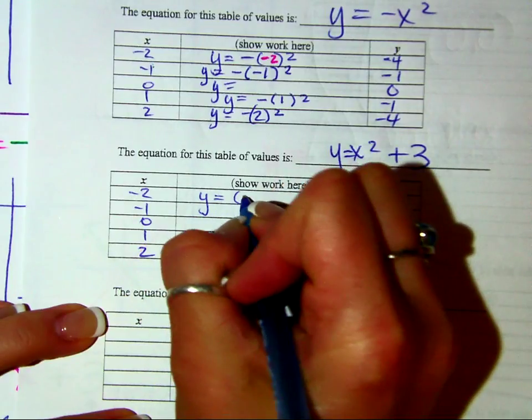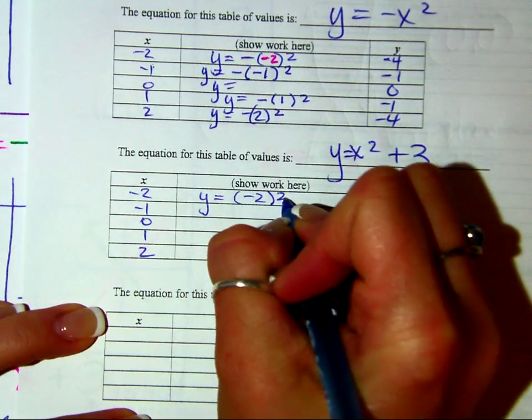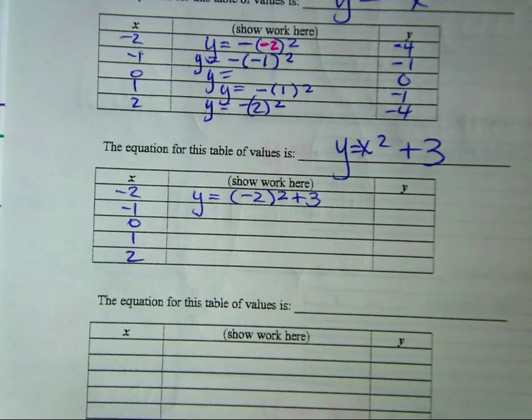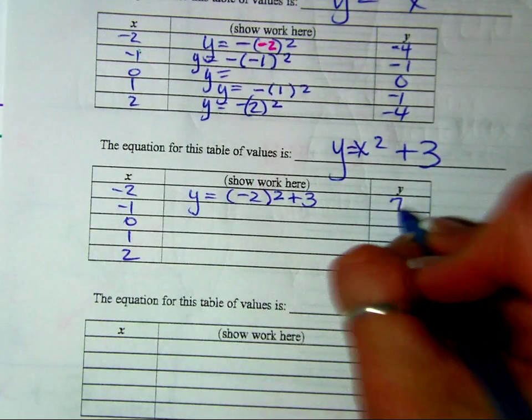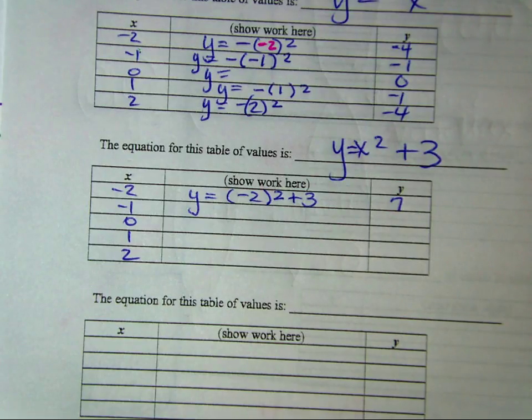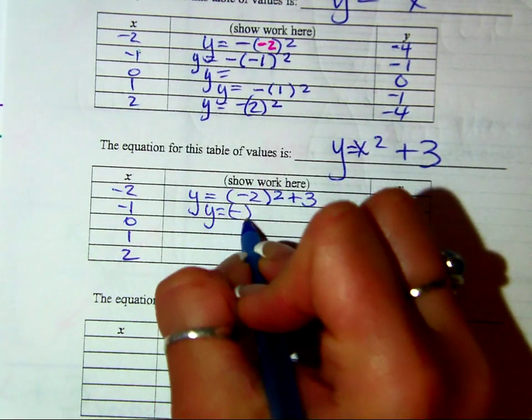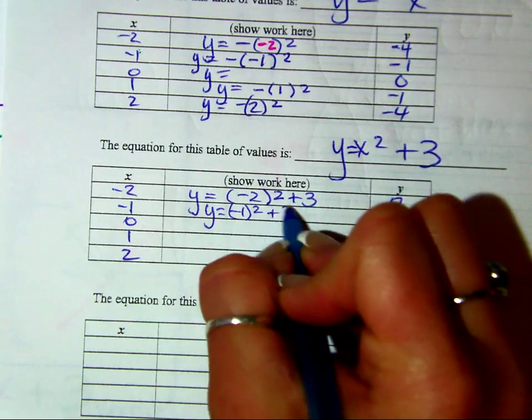All right, let's take this -2. Let's square it, and then let's add 3 to it. So -2 squared is +4. +4 plus 3 is 7. Let's take this -1 and square it. Then add 3 to it. It's going to give me 4.